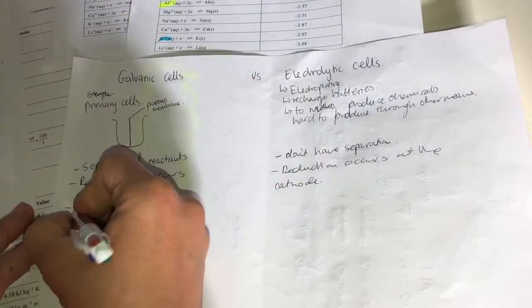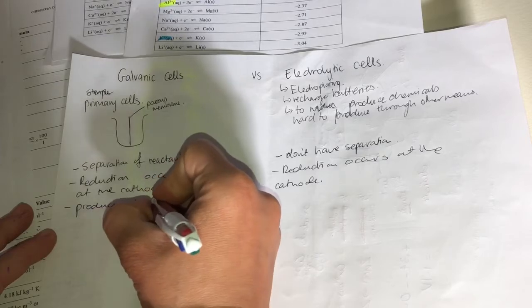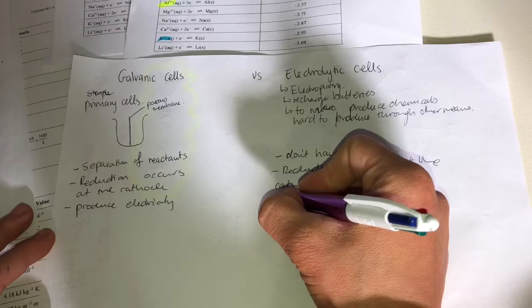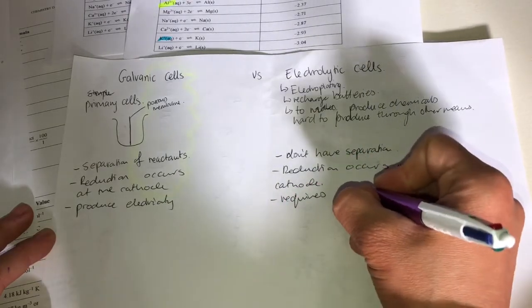Galvanic cells produce electricity, whereas an electrolytic cell requires electrical energy.